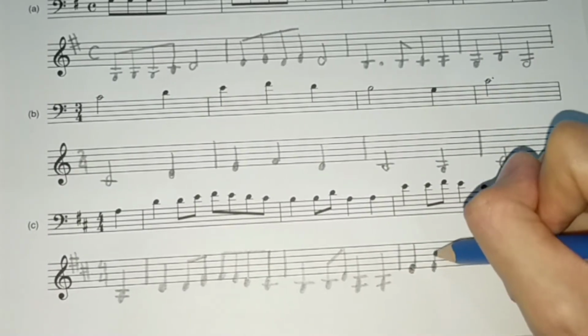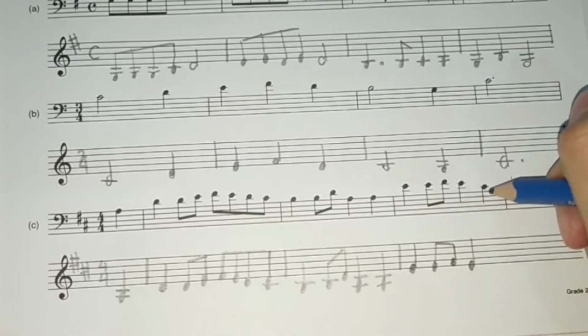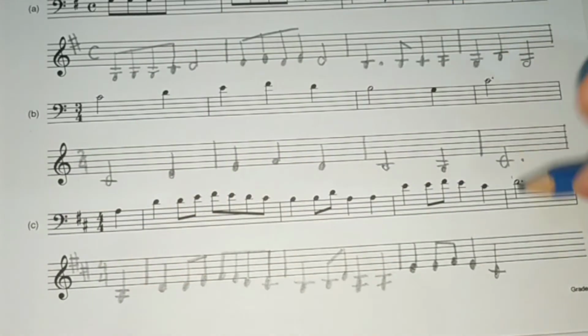Then E, F, this is E, middle C here, which is actually C sharp because of the key signature here. D.